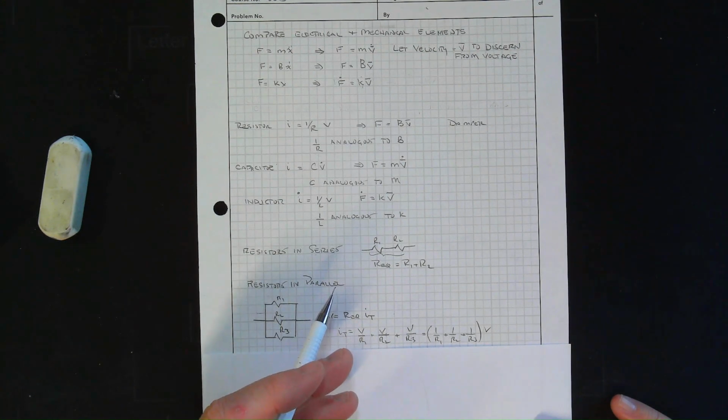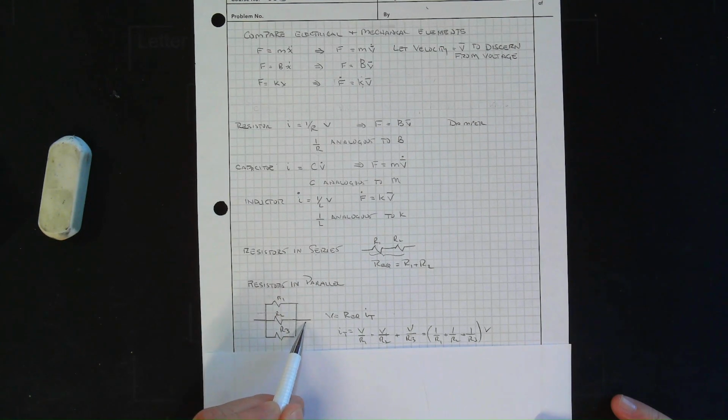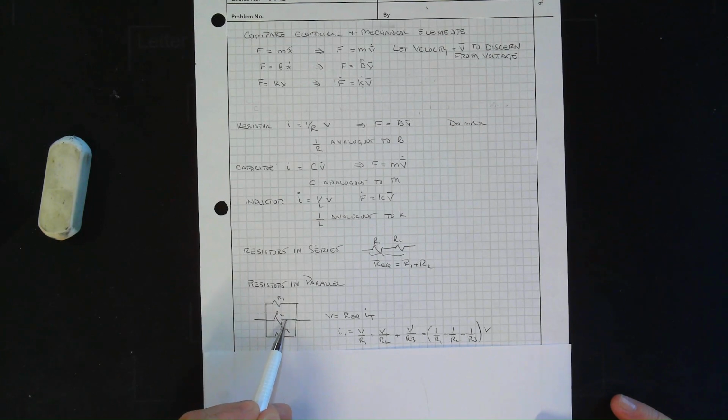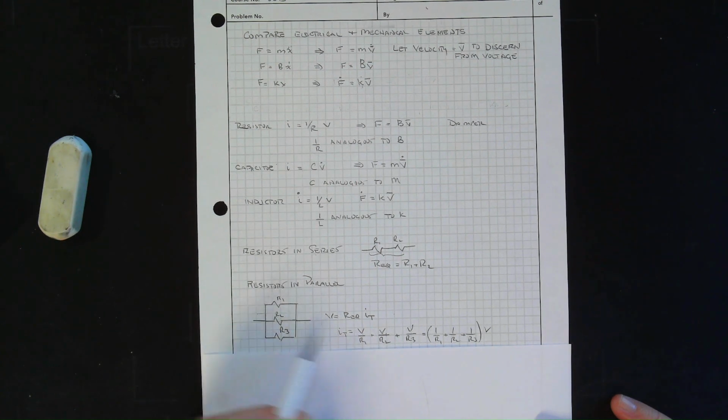Well, how do you compute what that is? The total current going through here, so the voltage across here, we can use Kirchhoff. This voltage has to equal that voltage because I can do a loop. So they're all the same voltages. So the total current will be whatever this voltage is across all three, divided by R1, divided by R2, and divided by R3.